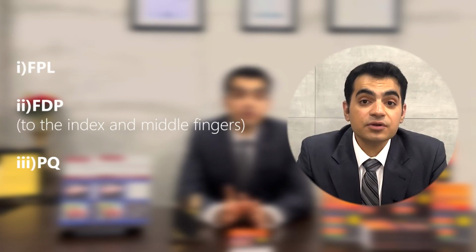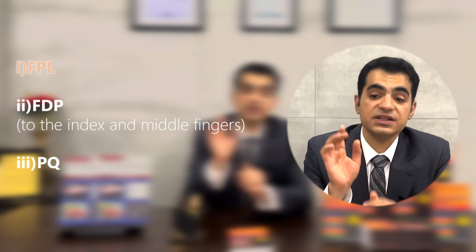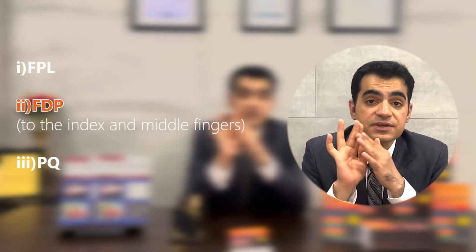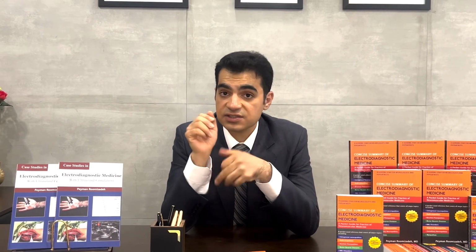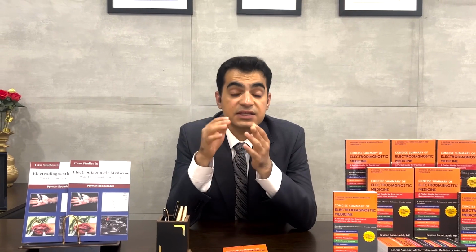Now, finally, we're going to review the needle EMG findings in patients with an AIN injury. The muscles with abnormal EMG studies are expected to be the FPL, the FDP to the index and middle fingers, and the pronator quadratus. These muscles may show neurogenic abnormalities in patients with axonal lesions of the AIN. These muscles may show reduced recruitment in patients with pure demyelinating lesions of this nerve.